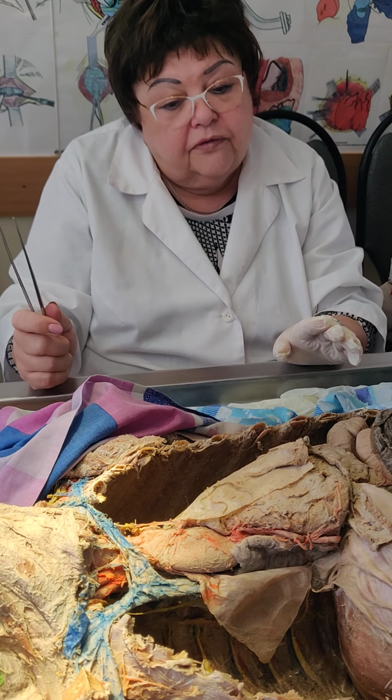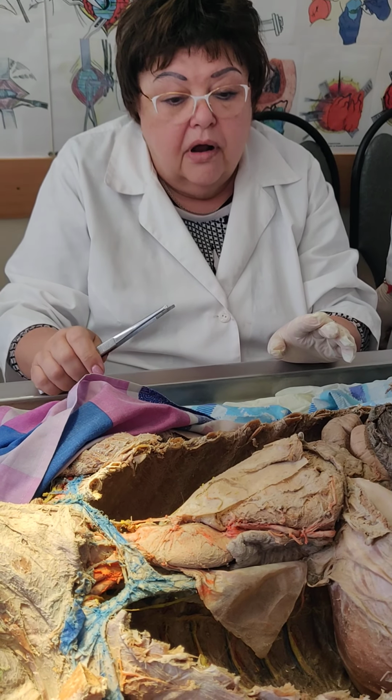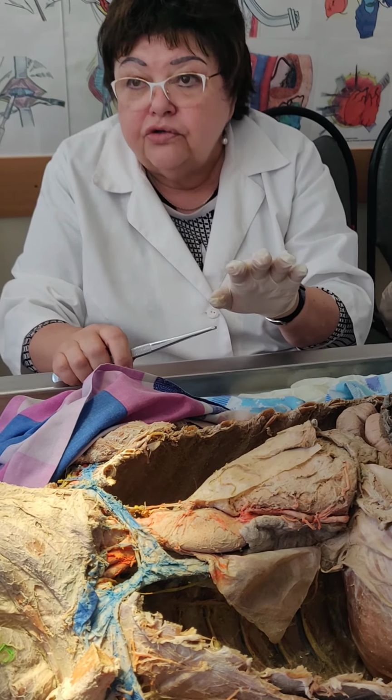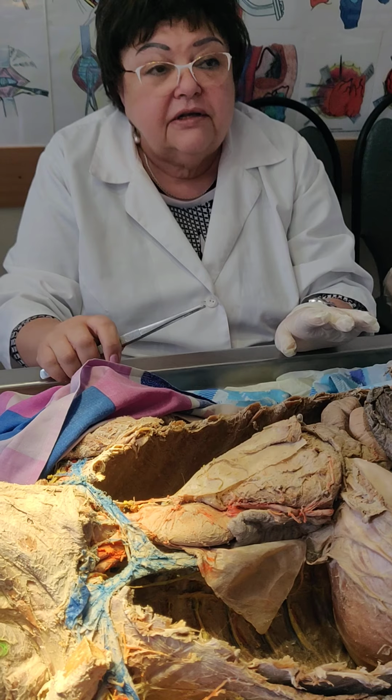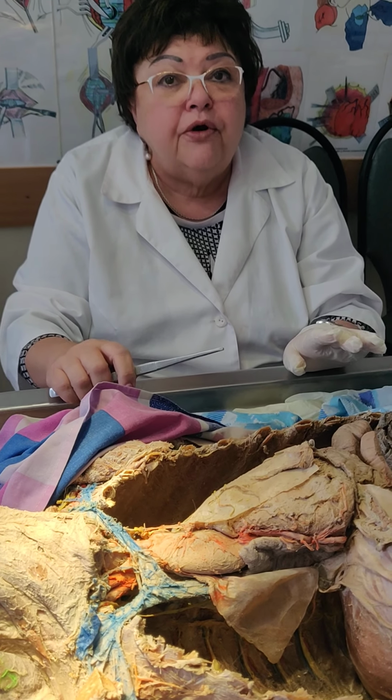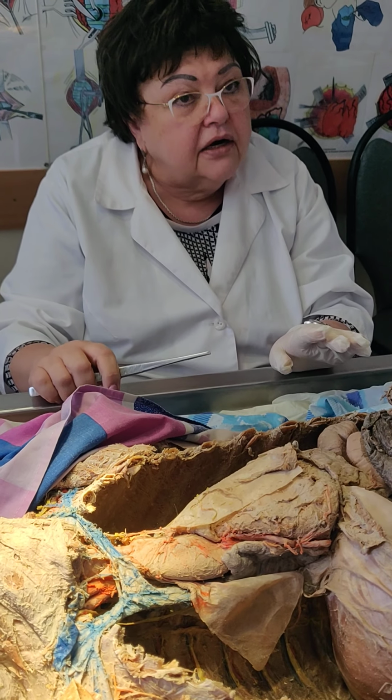This part of the pericardium is without pleura, and that's why it is the extrapleural part of the pericardium.